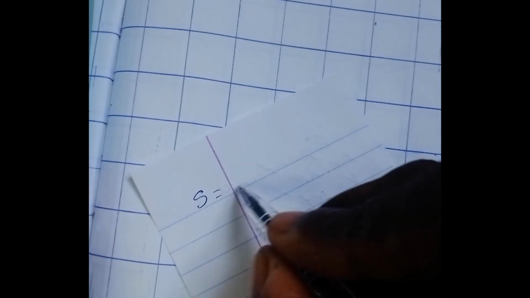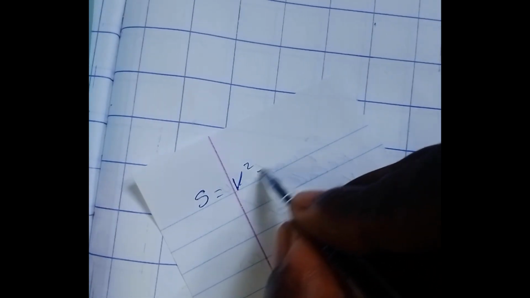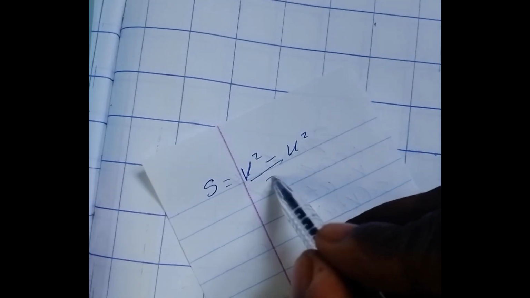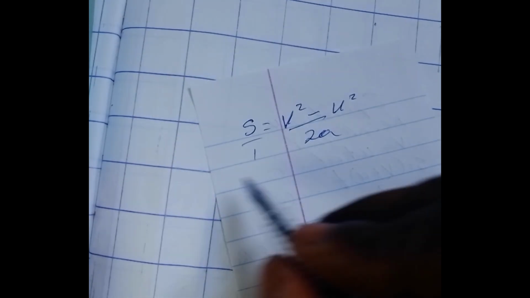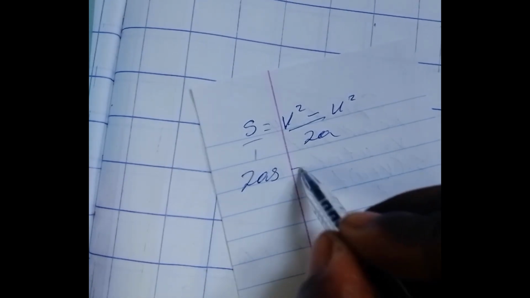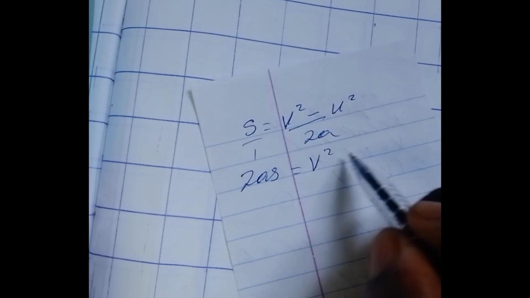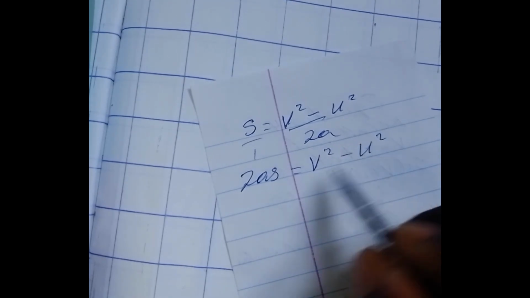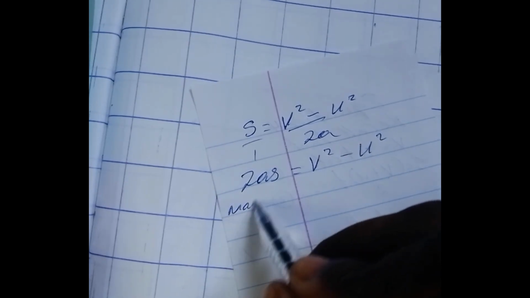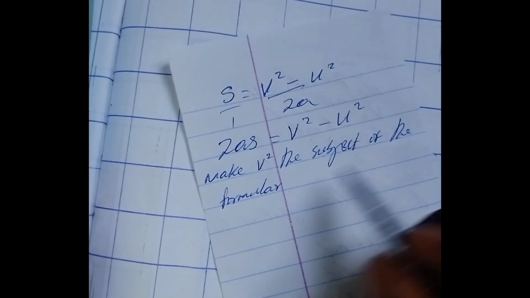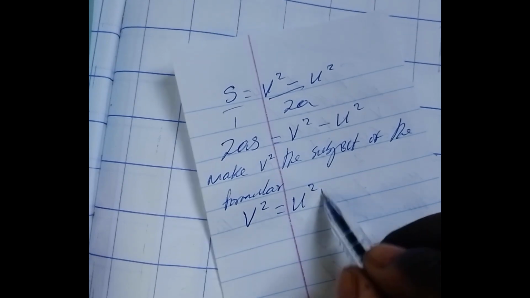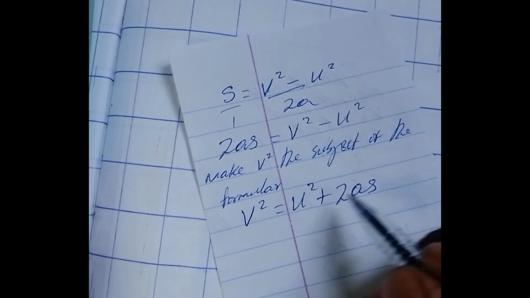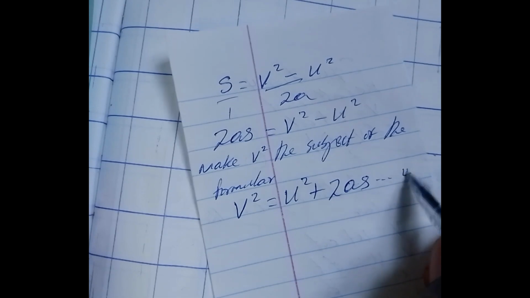So the next thing I'll be having now is s equals v square minus u square over 2a. So here we cross multiply. So we'll be having 2as equals v square minus u square. Now let's make v square the subject of the formula. So we have v square equals u square plus 2as. So this is our fourth equation of motion.